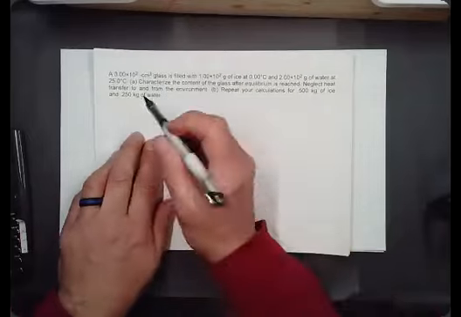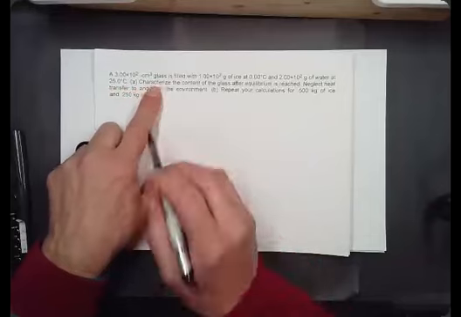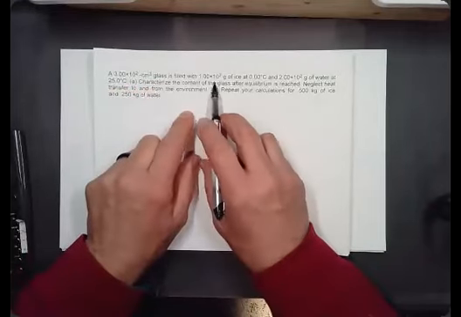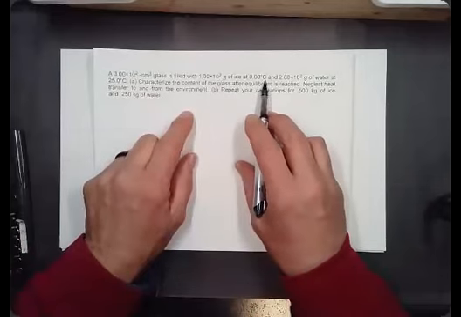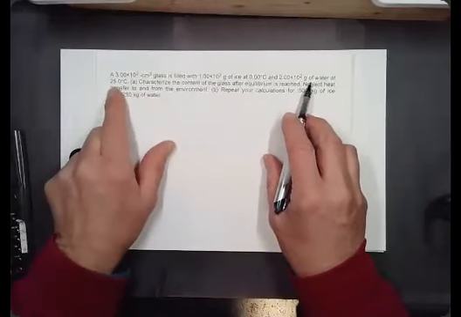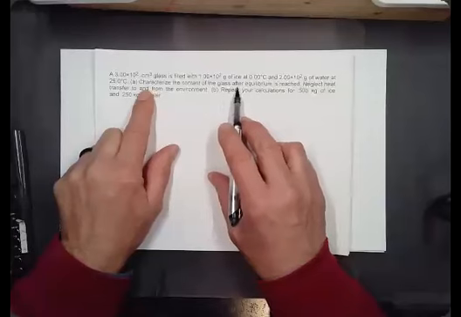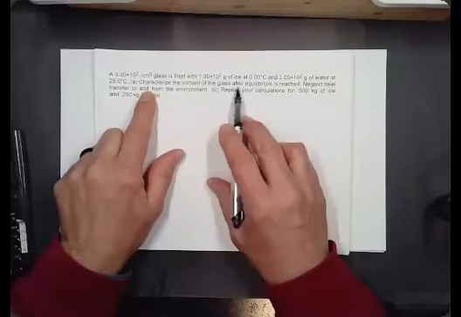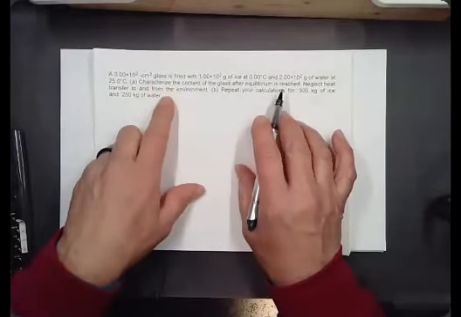It's more complicated. We have a 3.00 times 10 squared cubic centimeter glass. Okay, it's filled with, that looks like 100 grams of ice to 3 sig figs at 0 degrees Celsius and 200 grams of water at 25 degrees Celsius. What will be the content of the glass, or characterize the content of the glass after equilibrium is reached and neglect transfer to and from the environment?